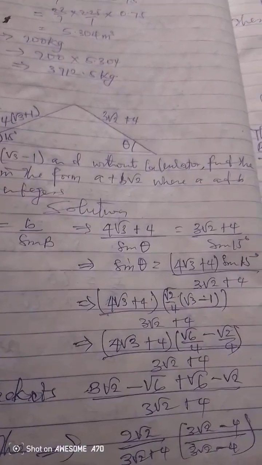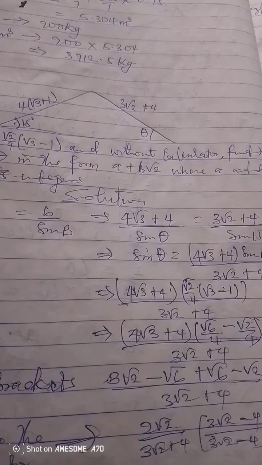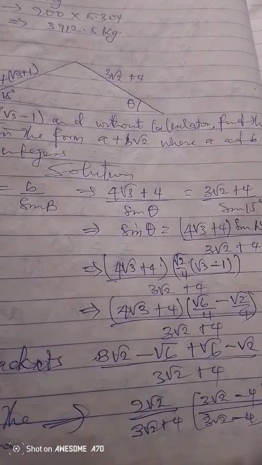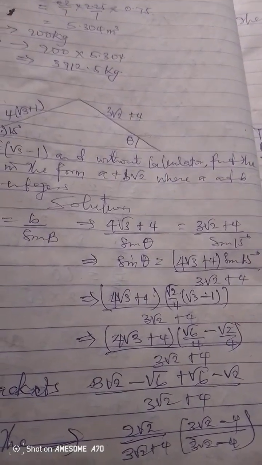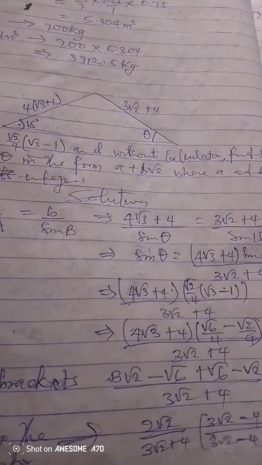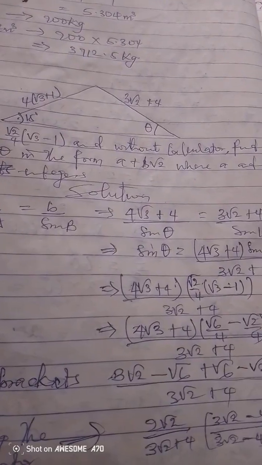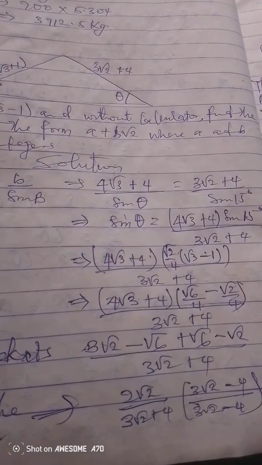Substituting the value of sine 15 degrees given, we have (4 root 3 plus 4) in brackets multiplied by root 2 over 4 (root 3 minus 1), all over 3 root 2 plus 4. So we have to multiply. Root 2 over 4 multiplied by root 3 gives us root 6 over 4, and root 2 over 4 multiplied by minus 1 gives us minus root 2 over 4.